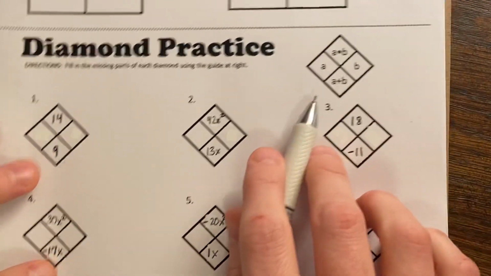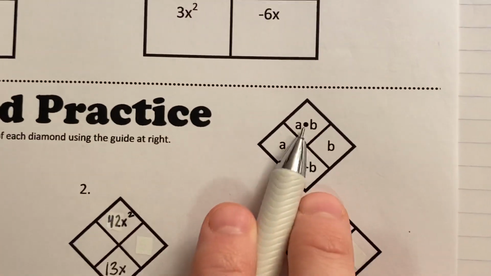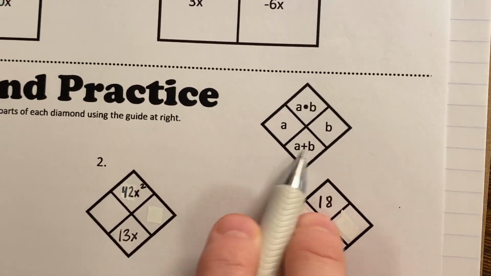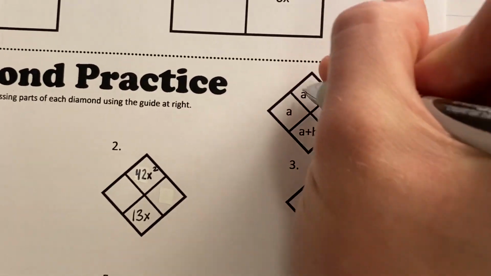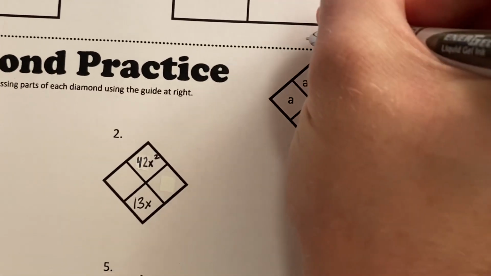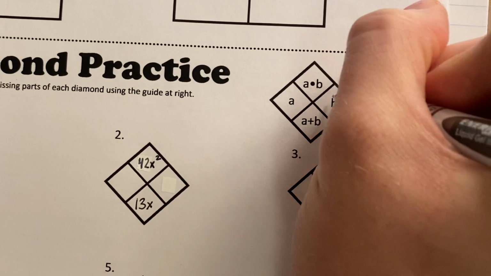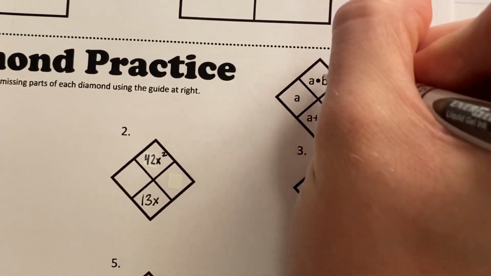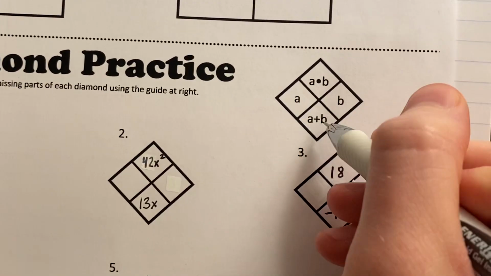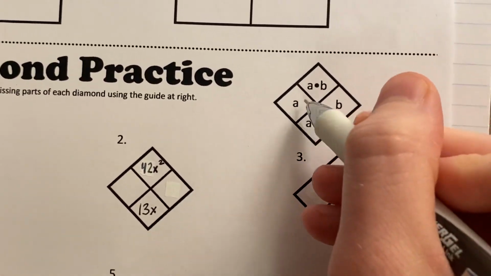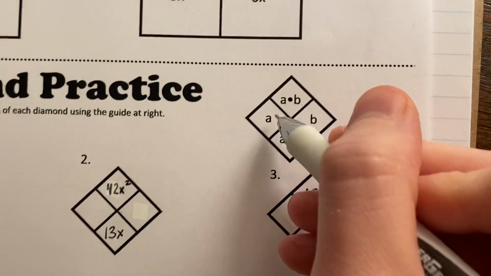Okay, so we're going to first go over this part right here. So A times B and A plus B. So the way this works is these numbers right here have to multiply to give you the top, and these numbers right here, like A and B, have to add to get to the bottom. Right? I know they're variables right now, but that's what they're going to be, numbers.